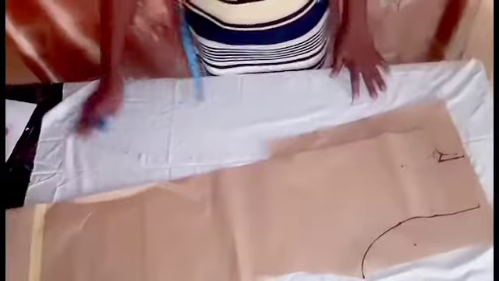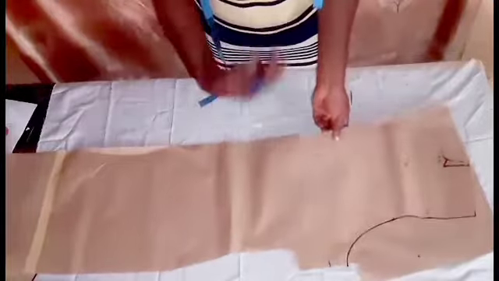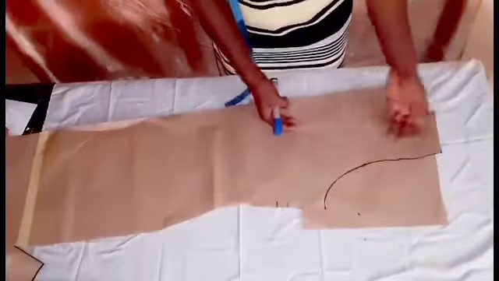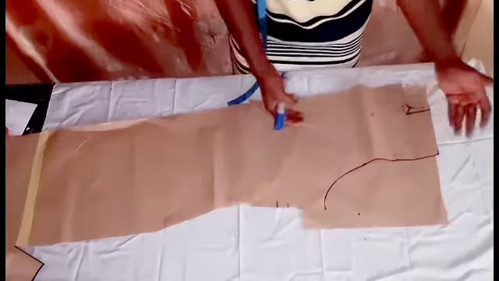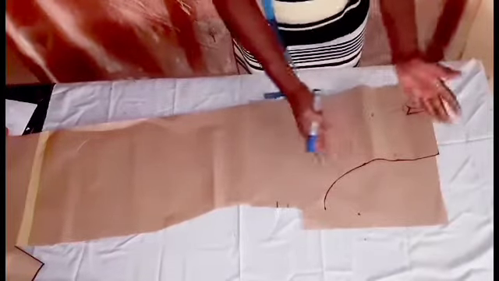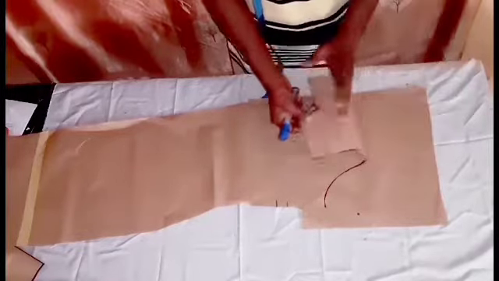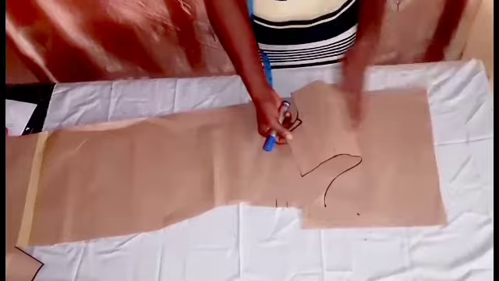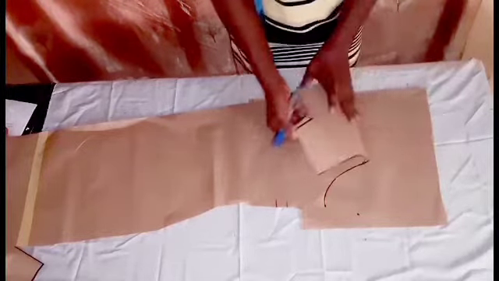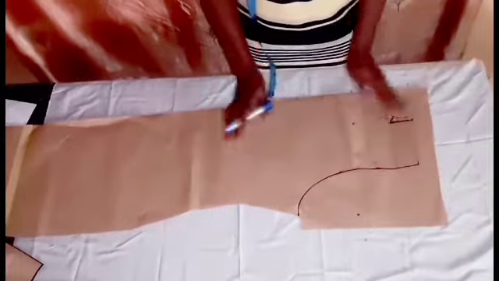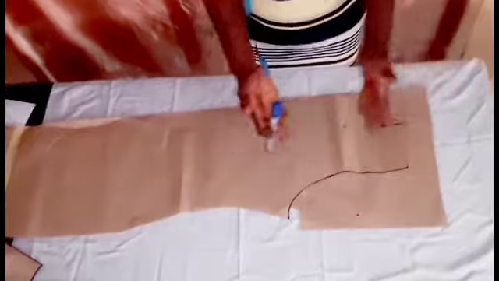So now for the back yoke, like I said, the yoke is just for using it as facing to turn the shoulder, or the joining of the back and front shoulder, so you can have neat finishing on the shoulder side. And also as a design, like if you want to use a different fabric, you can just use the yoke as a design. So ordinarily the yoke is not compulsory. You can still make shirts without the back yoke.